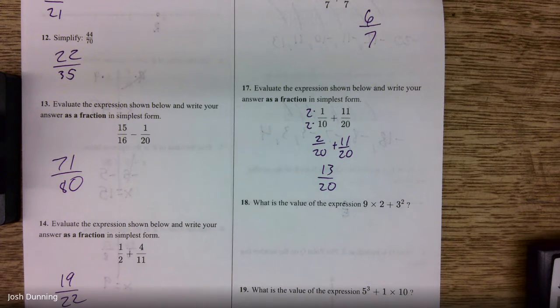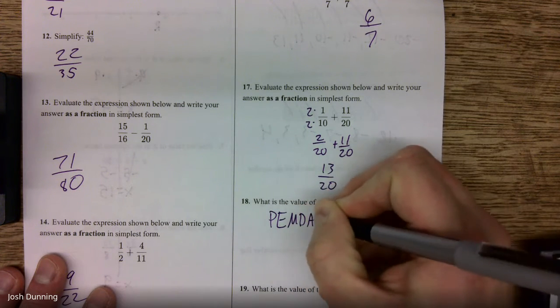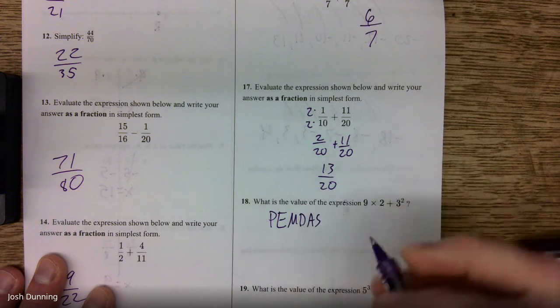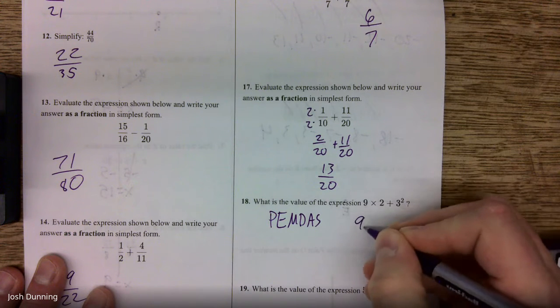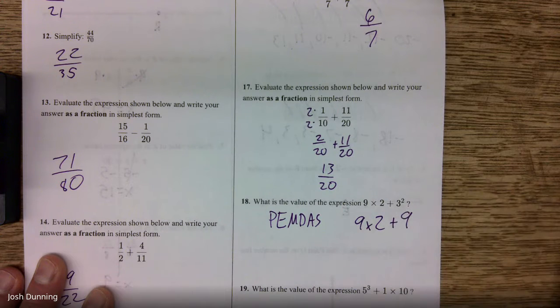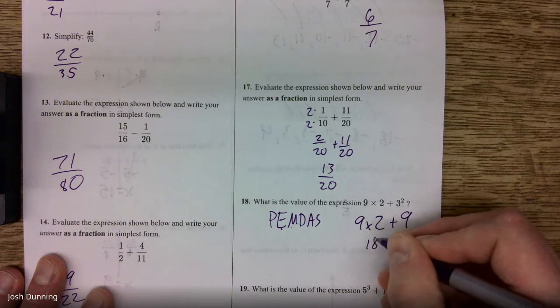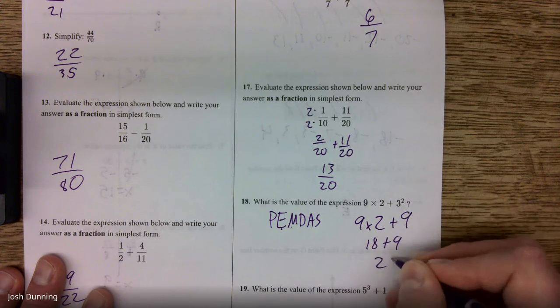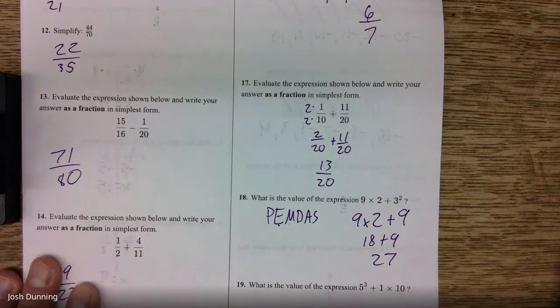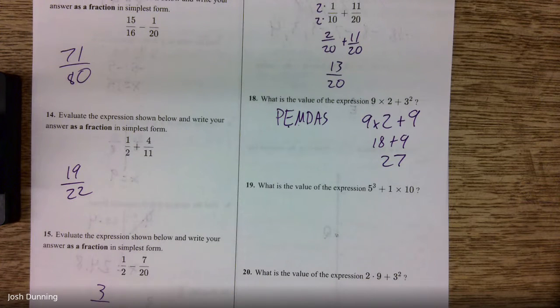18, this would be a Please Excuse My Dear Aunt Sally if you want to do it out by hand. No parentheses, E for exponent, 3 squared, 3 times 3 is 9. Now the M, multiply, 18 plus 9, 27. Again, you didn't have to do that out by hand.